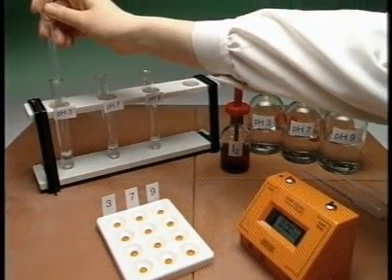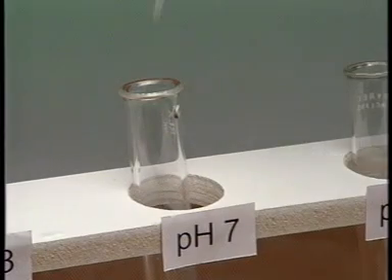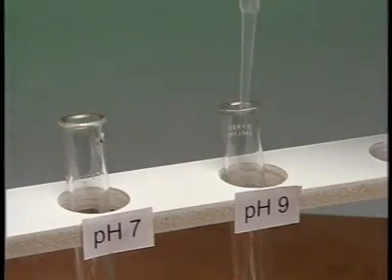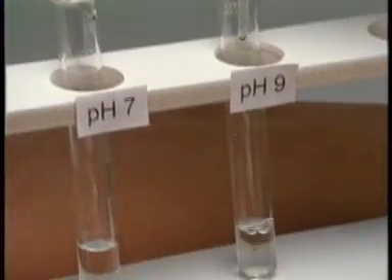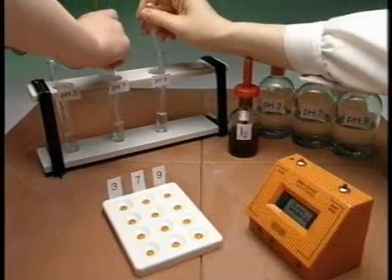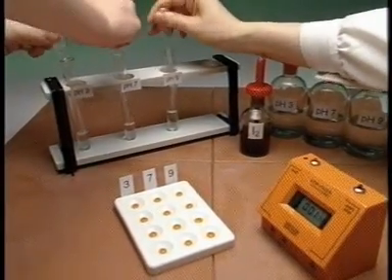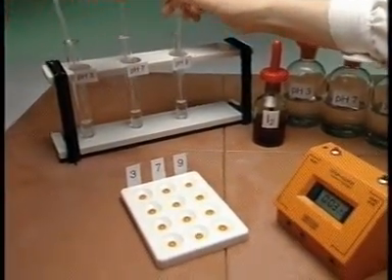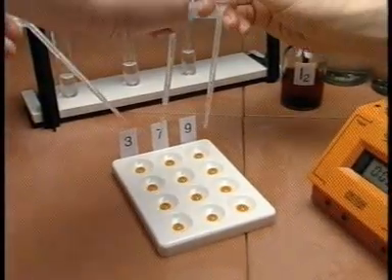This solution is pH 3. A neutral solution is added to the second, pH 7. A weak alkali is added to the third, pH 9. Now, the same amount of salivary amylase is placed in each, and immediately a sample of each is tested with iodine to monitor the reaction.